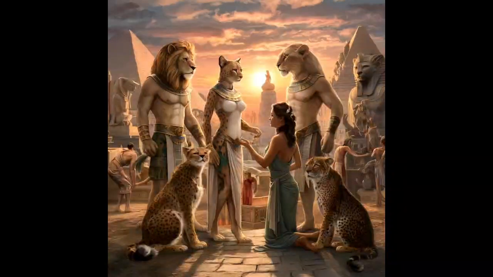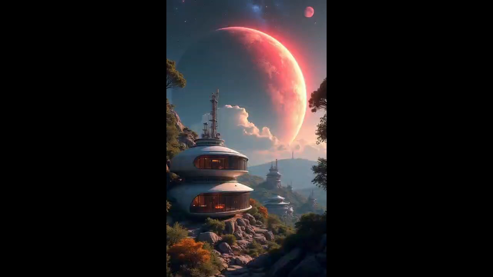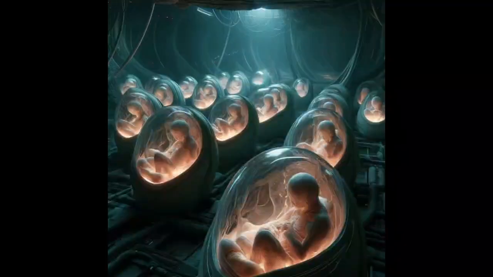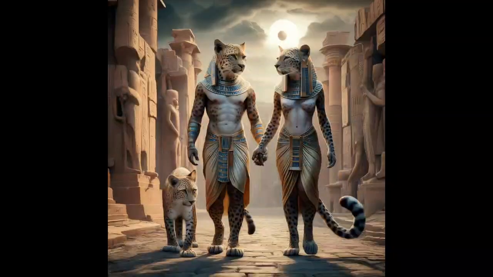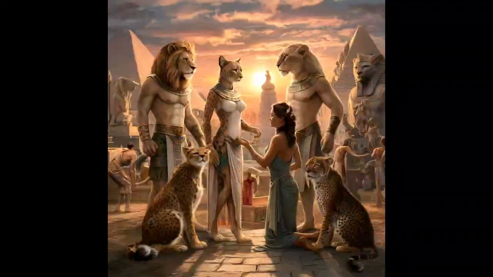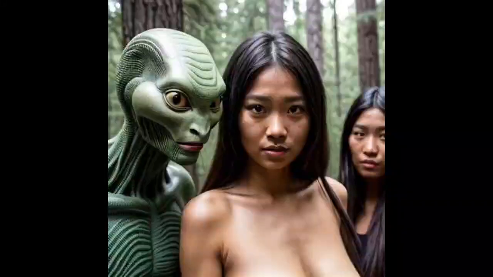Bastet is the Egyptian goddess of cats, while Sekhmet is the goddess of war and healing. The cheetah-like appearance might be a nod to Sekhmet's fierceness, a representation of fertility and motherhood. The woman's pregnancy could symbolize the power of creation and the cycle of life. A character from a fantasy or science fiction story. The image could be a visual representation of a character from a fictional world where humans and animals coexist or have merged.